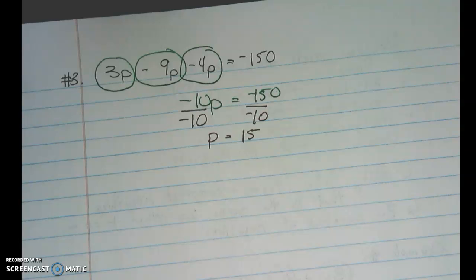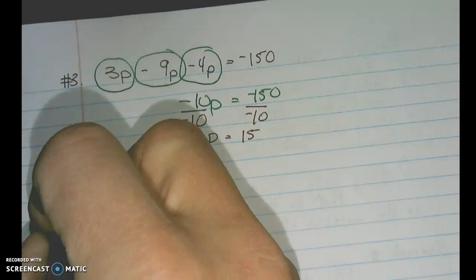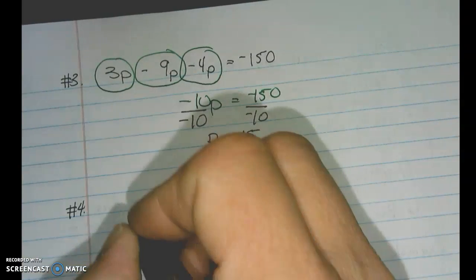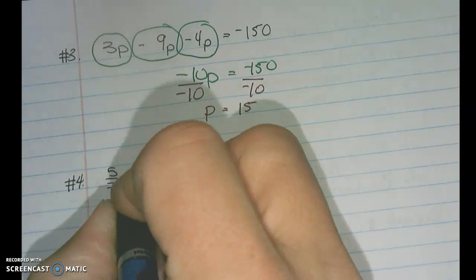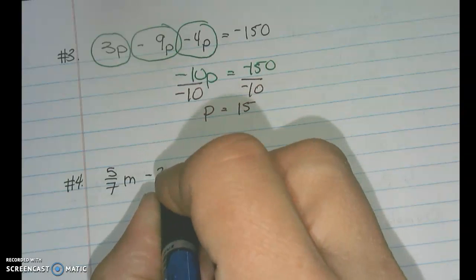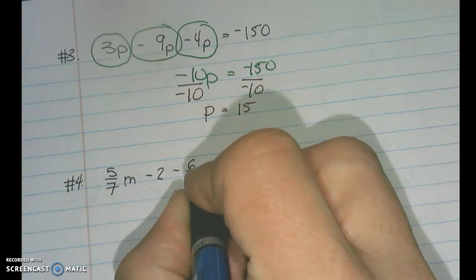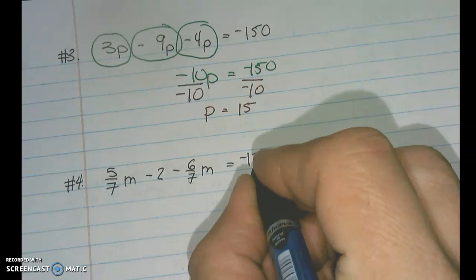Okay, so then our next example, we're going to do about 2 more of these, okay, guys? We're going to have 5/7 m minus 2 minus 6/7 m is equal to negative 13.